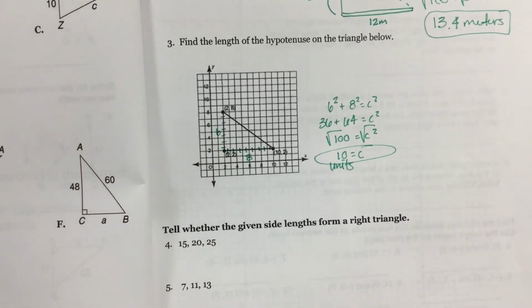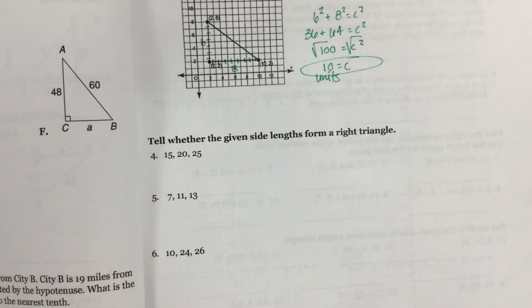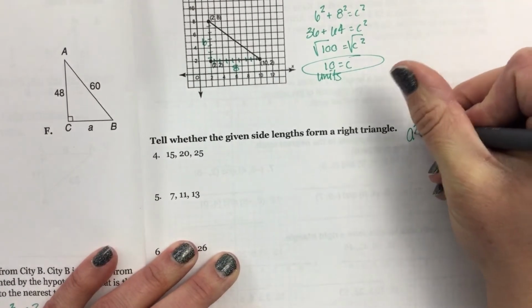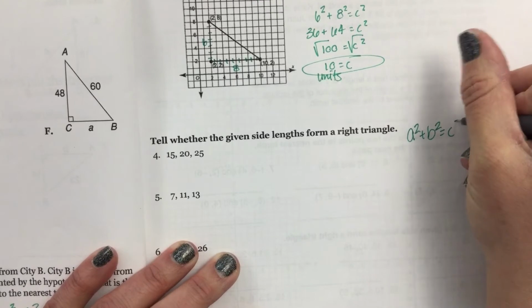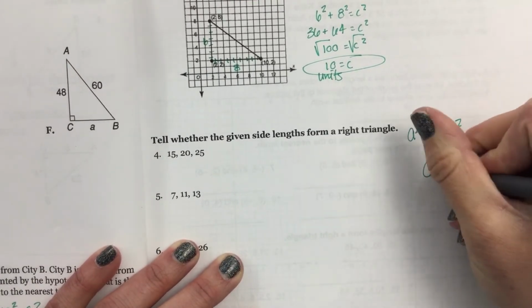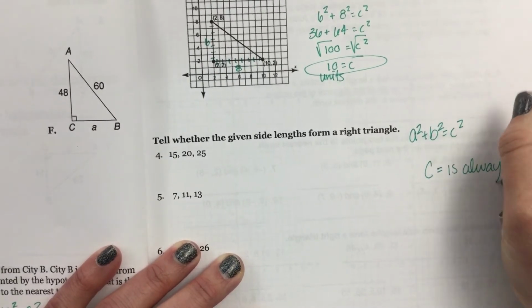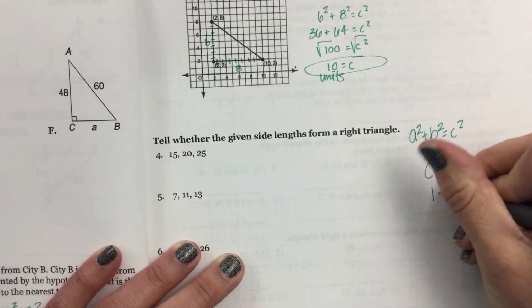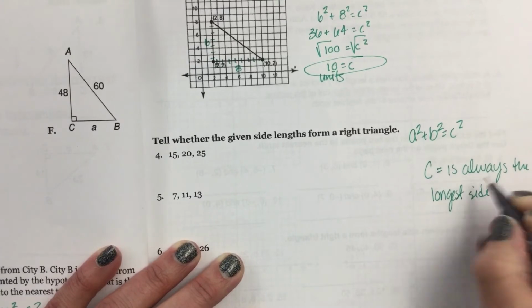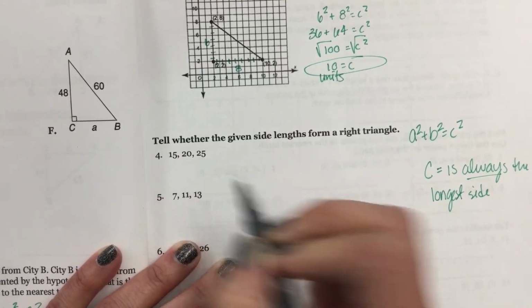Okay, so the last type are when they give you 3 numbers, you have to determine if it's a right triangle. So here are the rules. It has to make our equation true, and C is always the longest side. So if I was going to put this in here, it doesn't matter which one is A or B, but C has to be the longest.